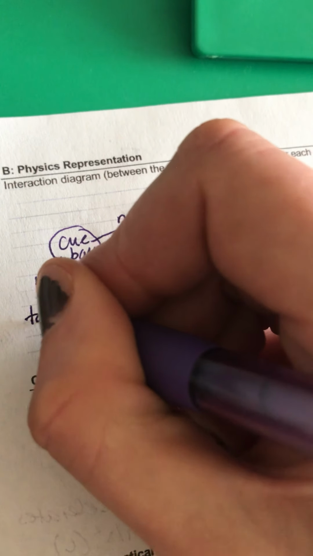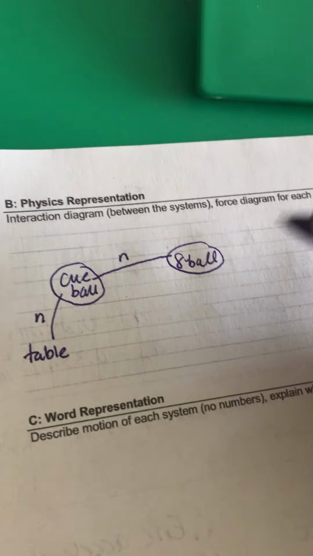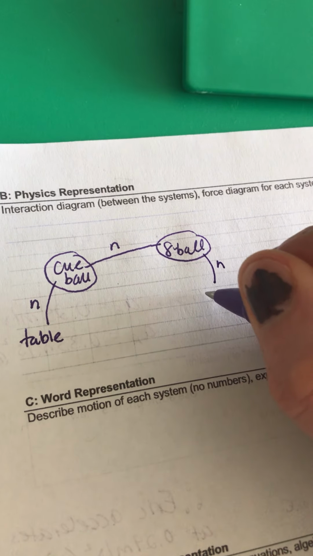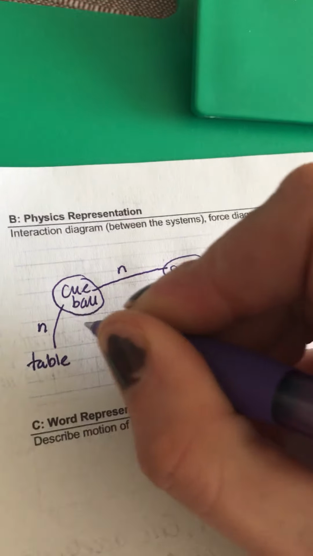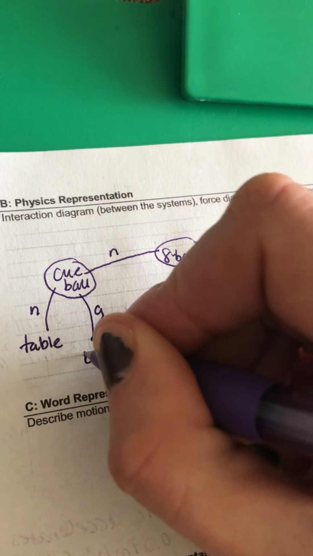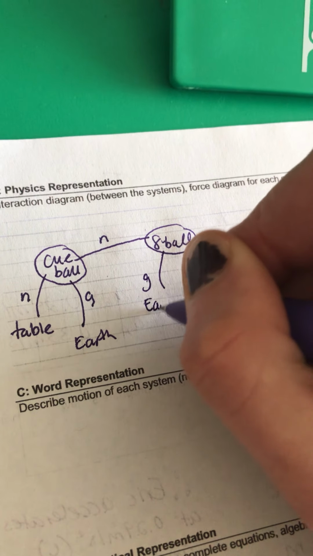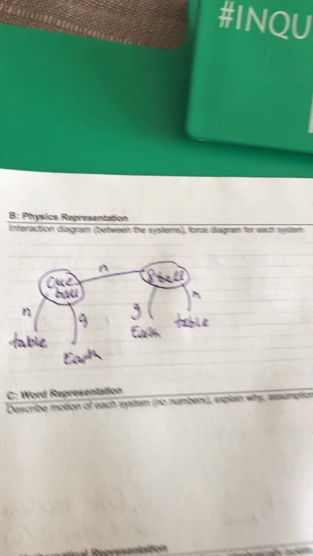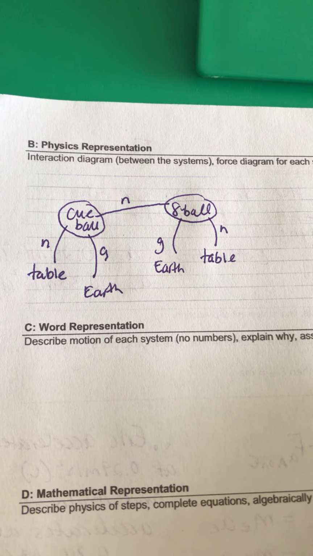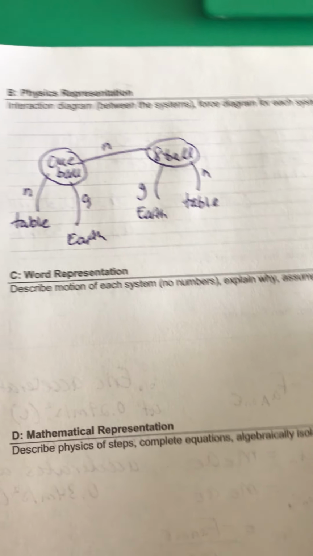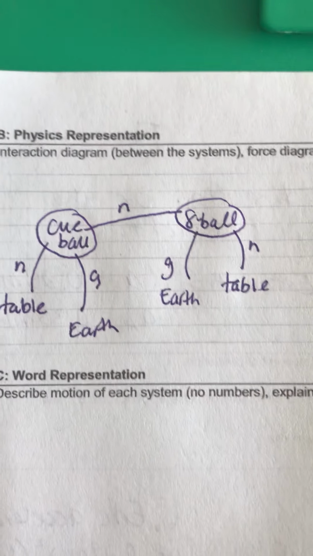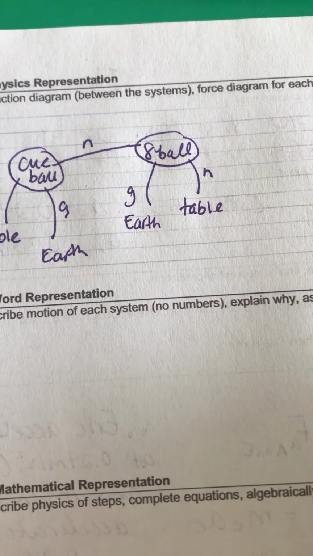But on a table, they're also interacting with a normal interaction, both balls. And both balls are, of course, interacting with Earth through the gravitational force. Okay? No friction. And no other rotational forces or anything that will confuse our problem.